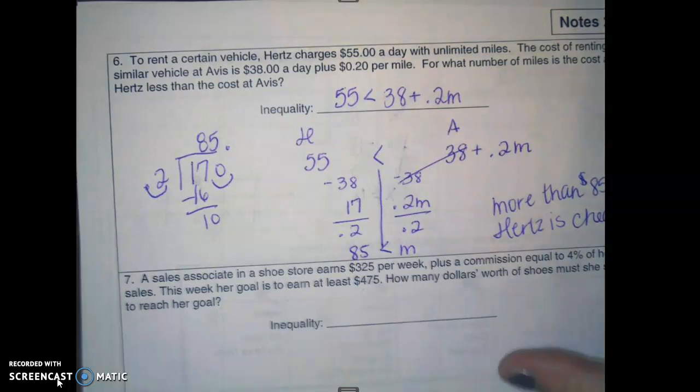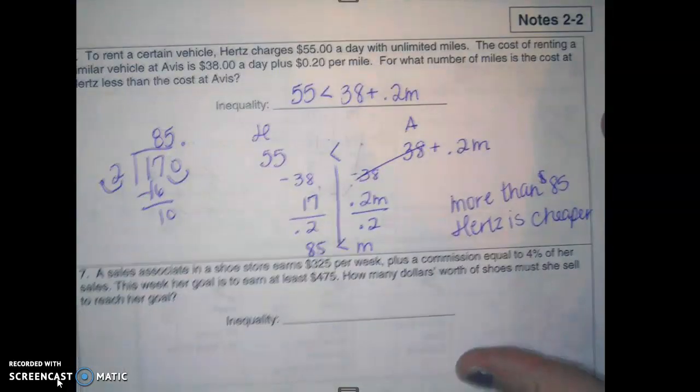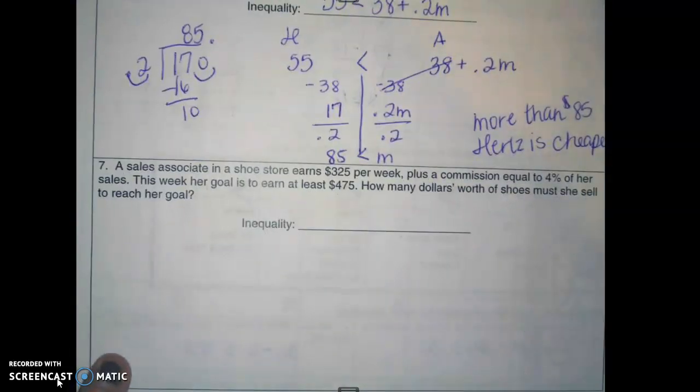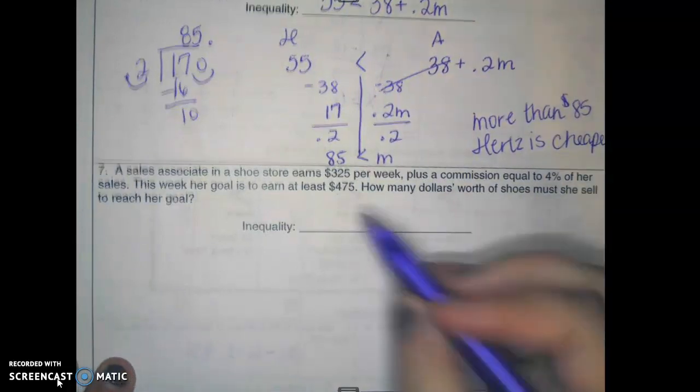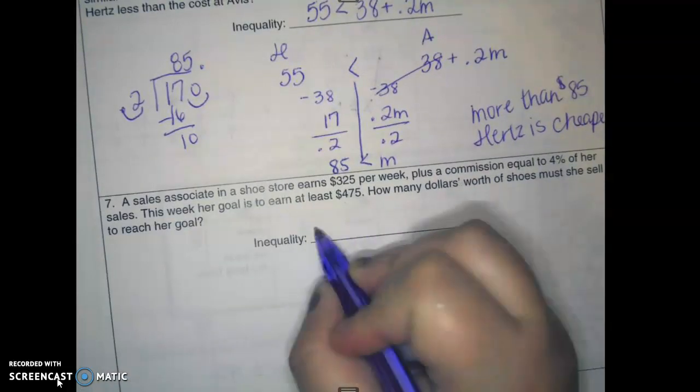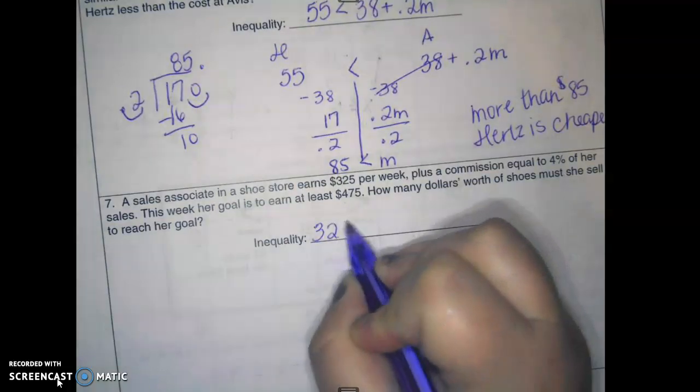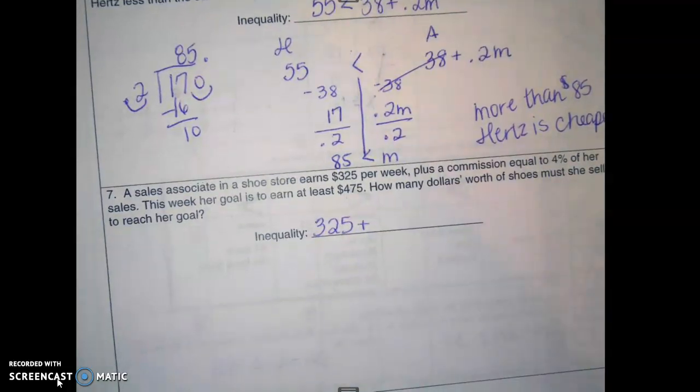Okay, sorry. Let's look at number 7. A sales associate in a shoe store earns $325 per week plus commission. We talked about what commission was a little bit in class today. Commission is when you sell something, you make part of what you sold. So if I sell a $10,000 car, I make part of that sale as part of my pay.